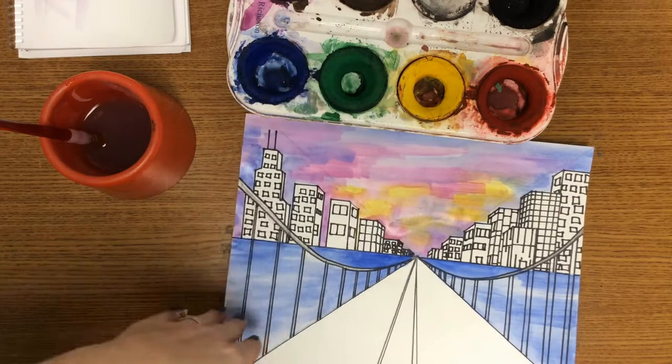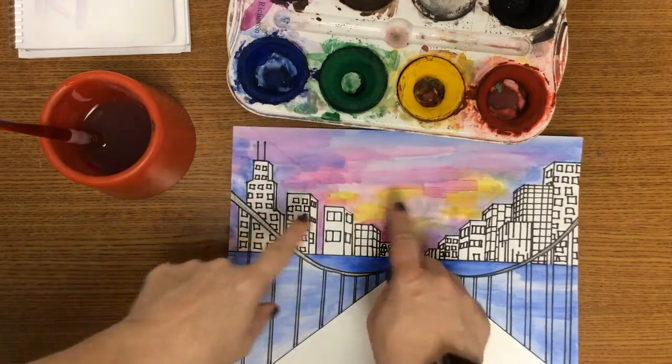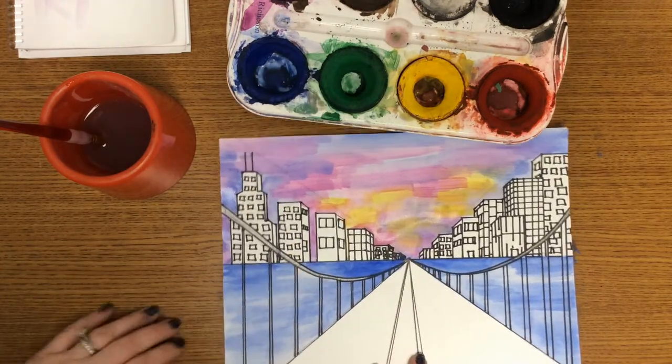So once you have this top part, then you can start sprinkling in some of these colors into your water.